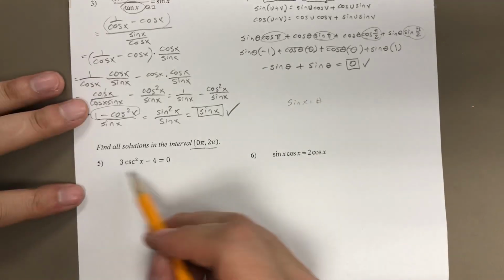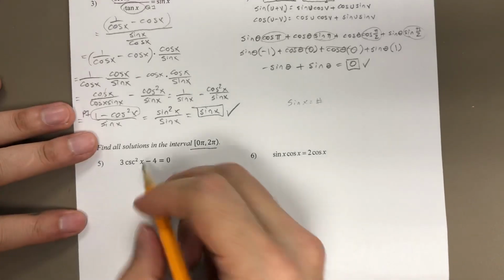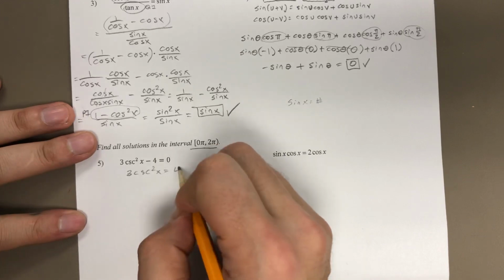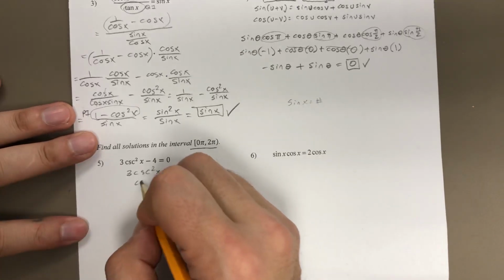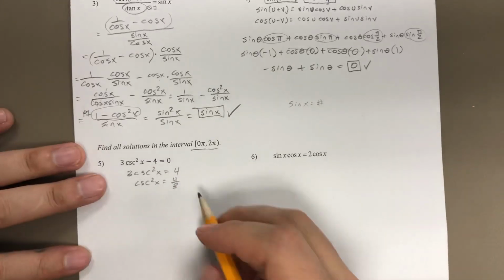To get the trigonometric function here, cosecant, all by itself, I'm going to add 4 to both sides, so I get 3 cosecant squared of x equals 4. I divide by 3, so cosecant squared of x is equal to 4/3. Then I take the square root of both sides.